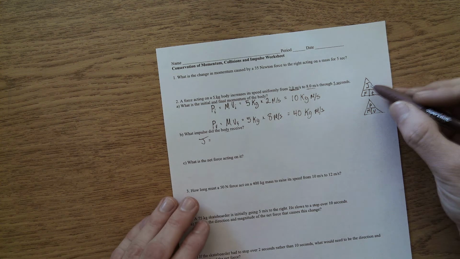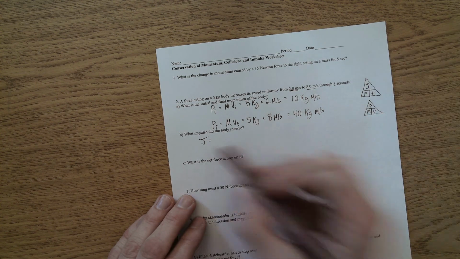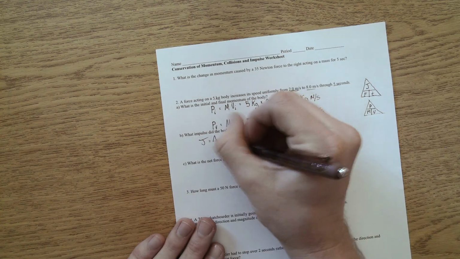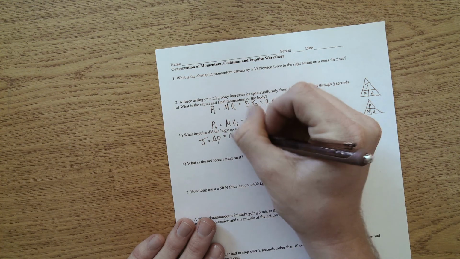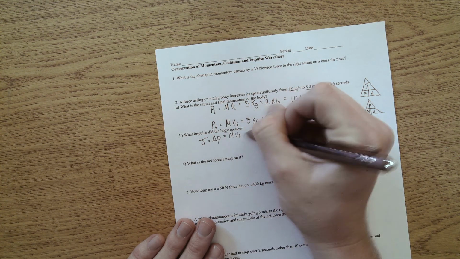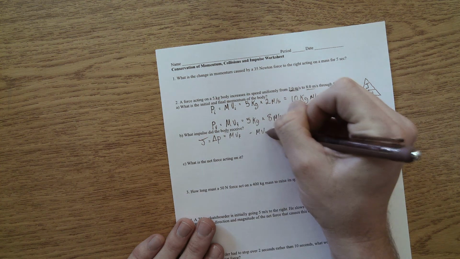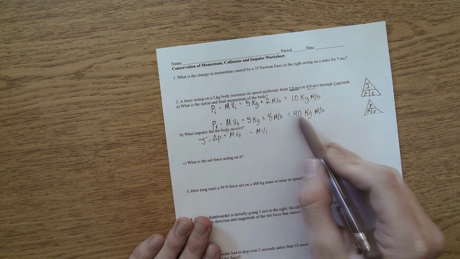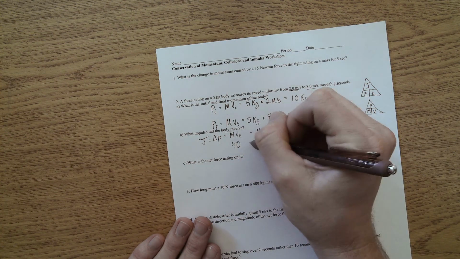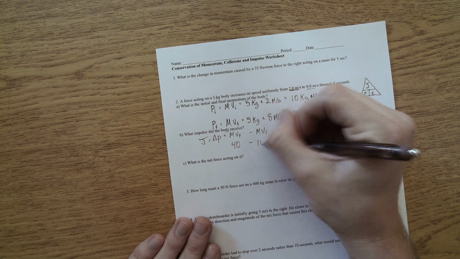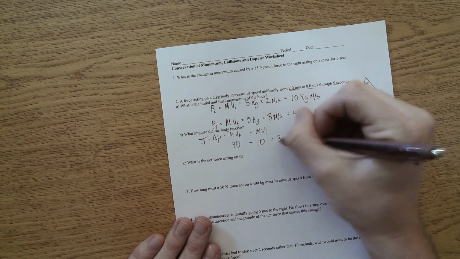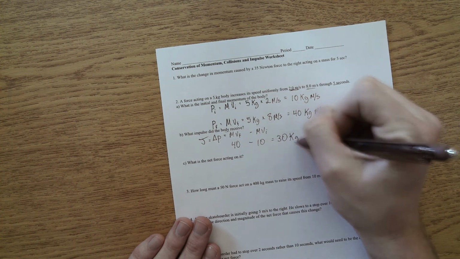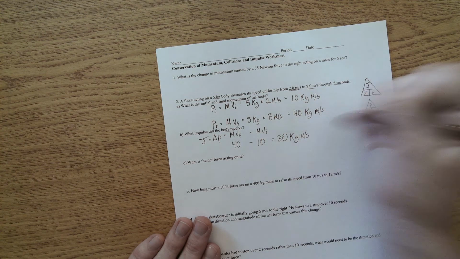If you cover up the J, it's force times time, but we also know that J is change in P, which is mass times velocity final minus mass times velocity initial. Well, we already know what those two were. We found mass times velocity final is 40 minus 10. So 40 minus 10 is 30, and our unit is still kilogram meters per second.